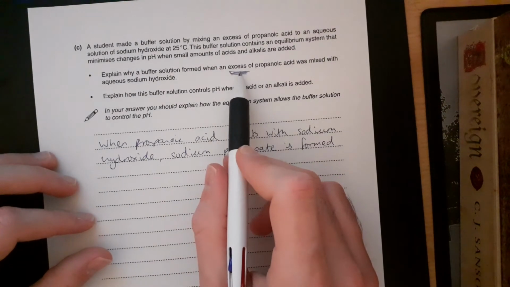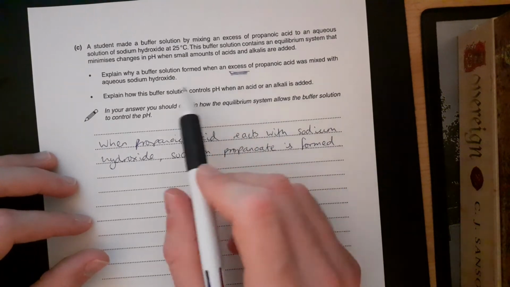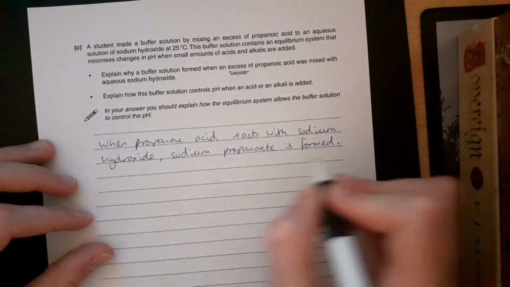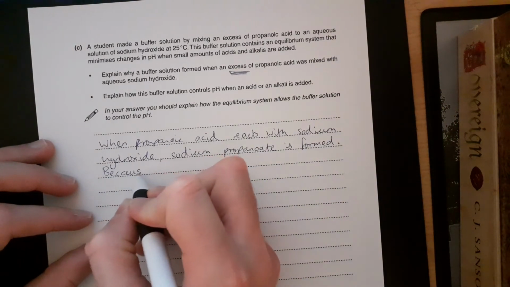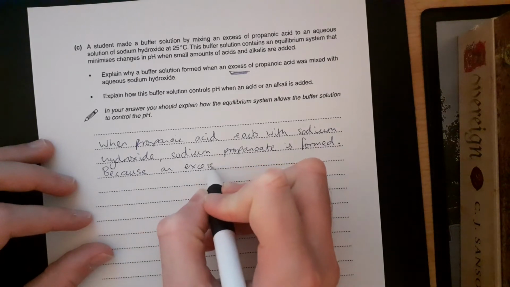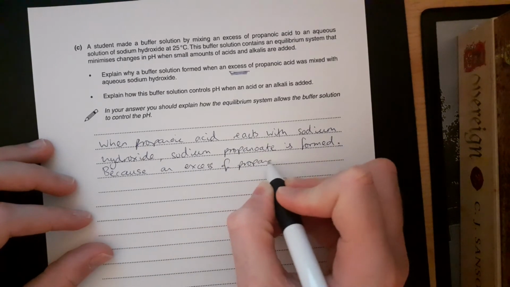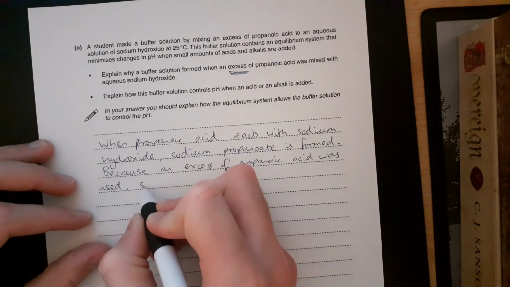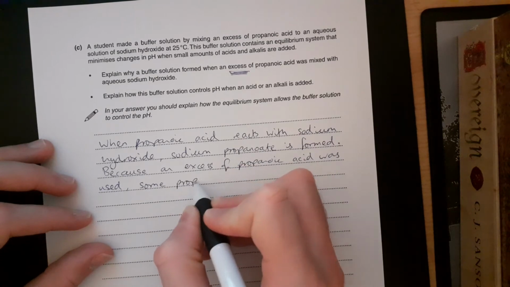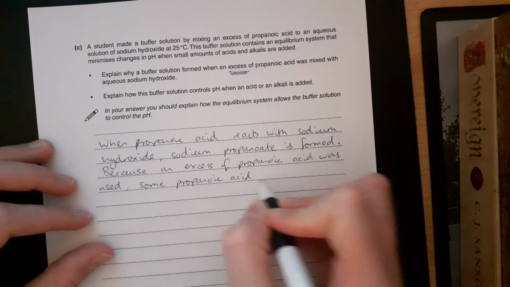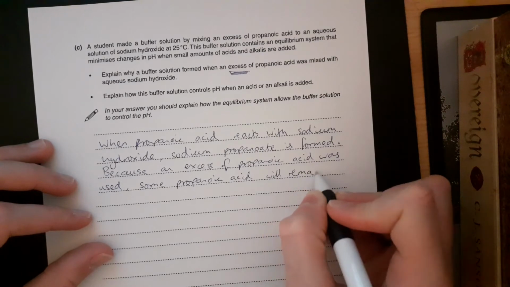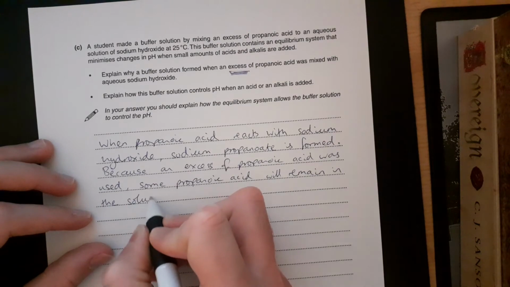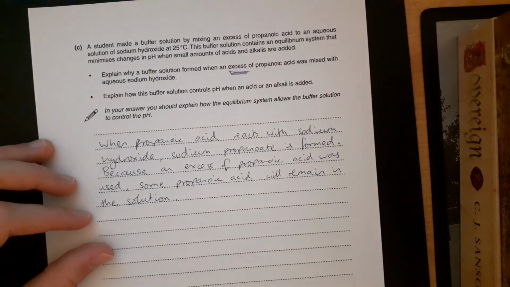And so the key thing is, because we've used an excess of the acid, after this reaction is finished, there's still going to be some acid left over. Okay. So we can say because an excess of acid was used, some propanoic acid will remain in the solution. And therefore we've got our buffer solution, because we've got our weak acid and we've got its conjugate base in the same solution. So that's this bit done.